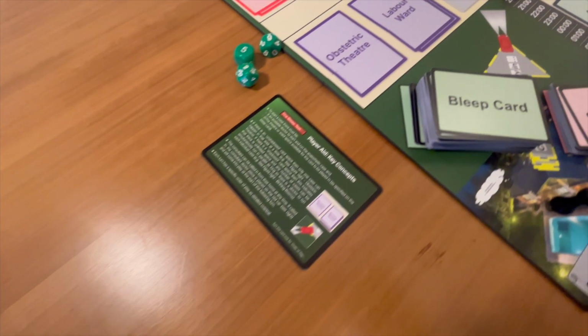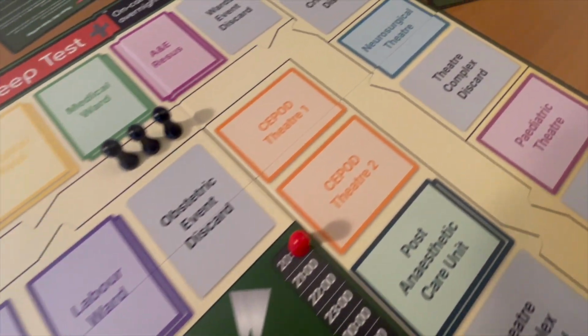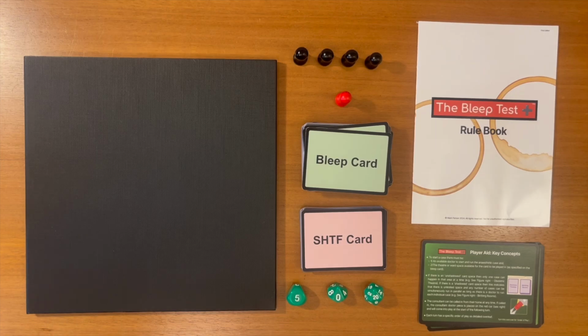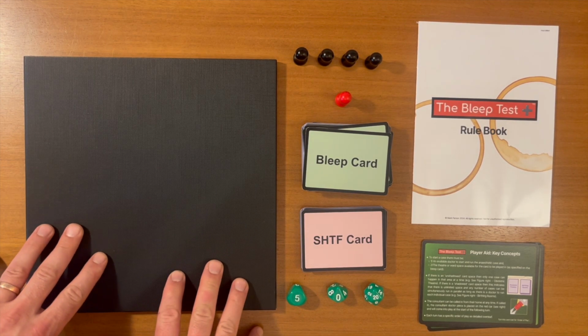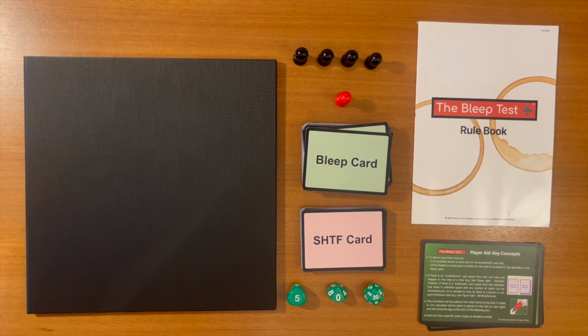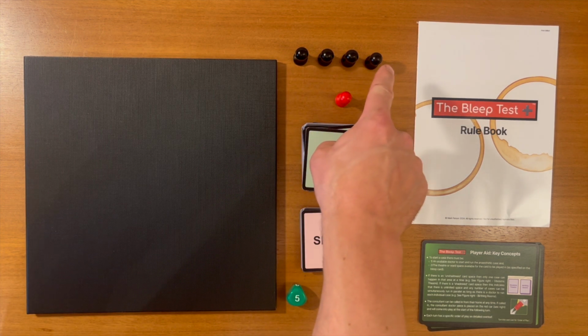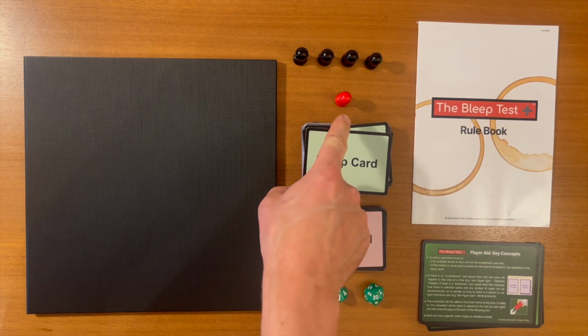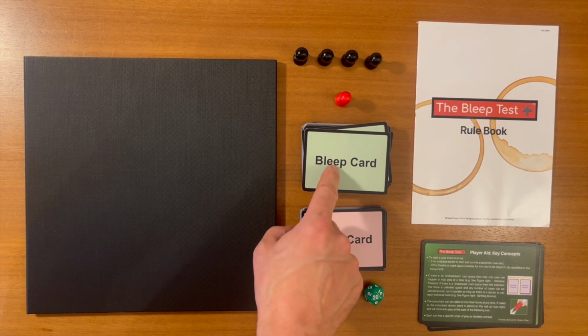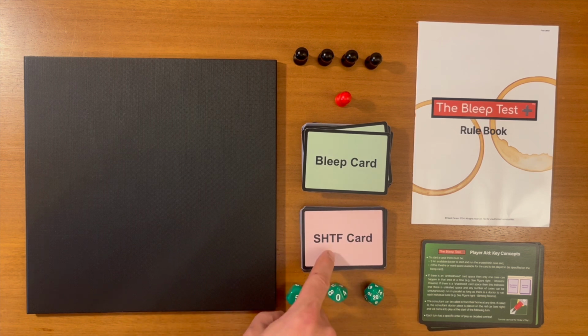This video will walk you through the setup of the Bleep test and the standard structure for playing a session. Your game should include one board representing a fictional major trauma centre, 4 black doctor miniatures, 1 red time marker, 72 Bleep cards, 36 SHTF cards, a D5, D10 and D20 dice, 1 rulebook, as well as 4 double-sided player aid cards.